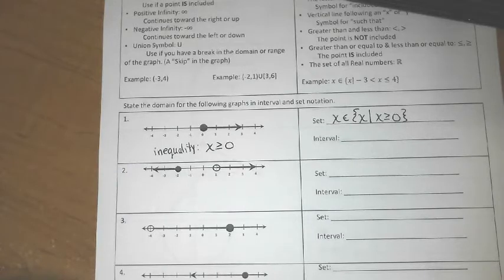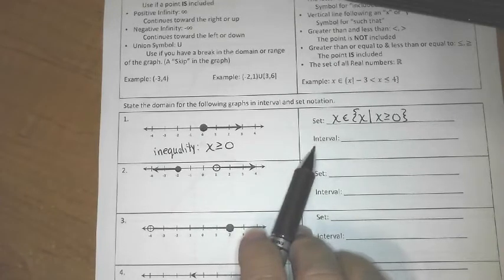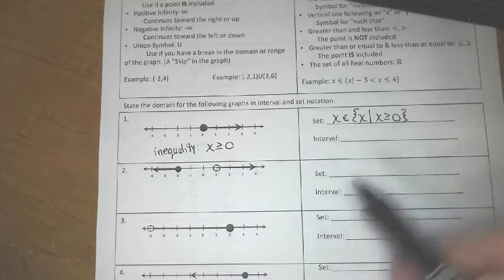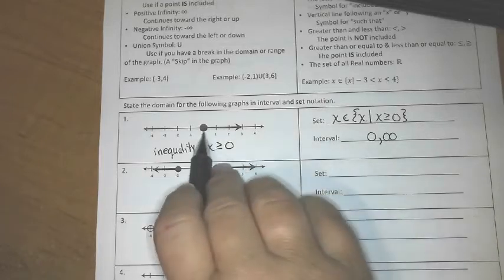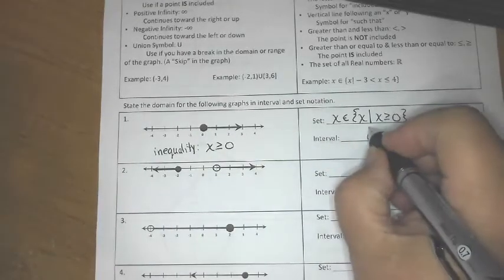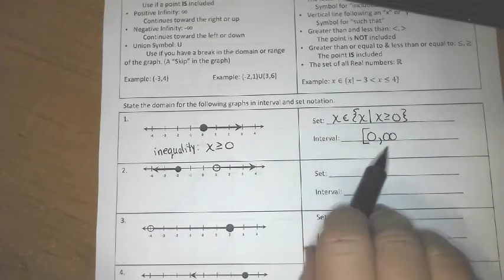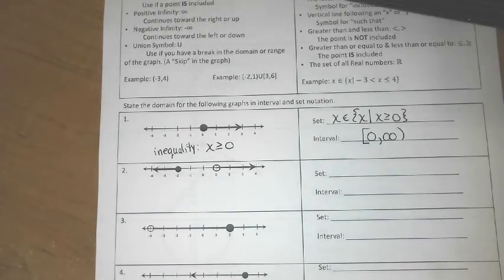Interval notation is the one we're going to use the most this year. So after this test, it's pretty much going to be everything in interval notation. So this one in interval notation, we just read it from left to right. It starts at 0, and it goes on forever to infinity. 0 to infinity. Now 0 is included, so it's going to get the squared off bracket. Included, closed circle, gets the bracket. Infinity is never included, so it always gets a parentheses, because infinity is not actually a number. So that's an example of how interval notation is going to work on that one.